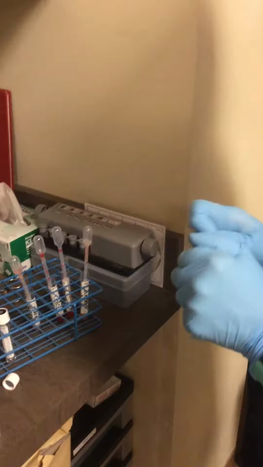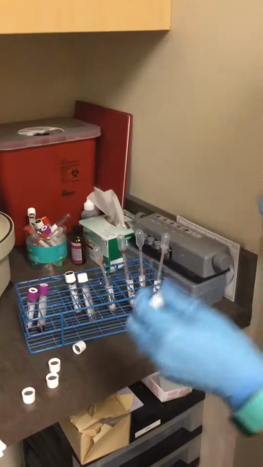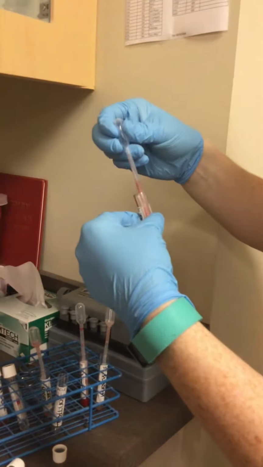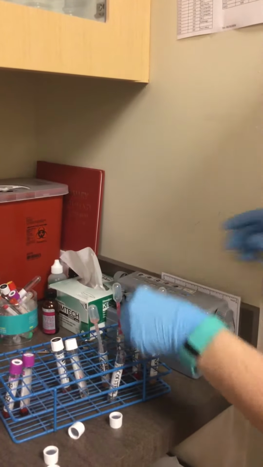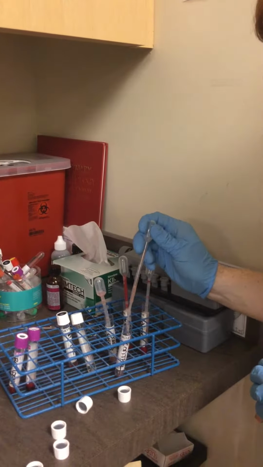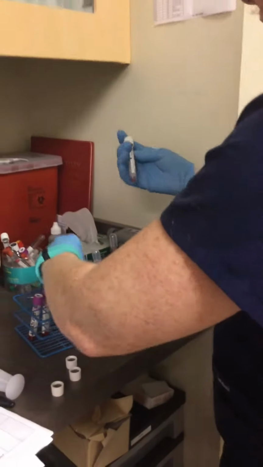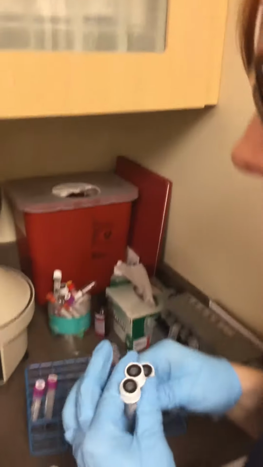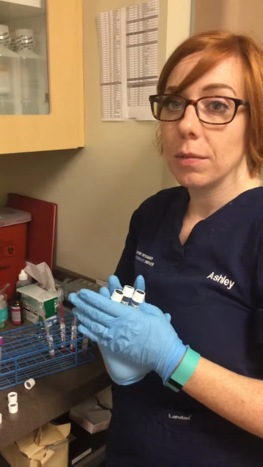Then I'm going to have a control, which is going to be the recipient plasma and the recipient cells. So 1 part recipient cells, so 1 drop of the recipient cells, to 2 parts of the recipient plasma for my control. So I have my samples here. So what I'm going to do is incubate these for 15 minutes at room temperature, and then I'm going to look under the microscope.